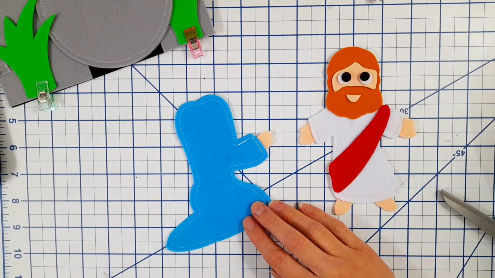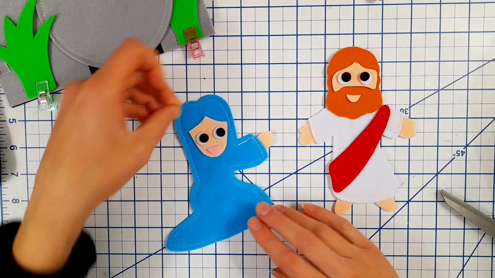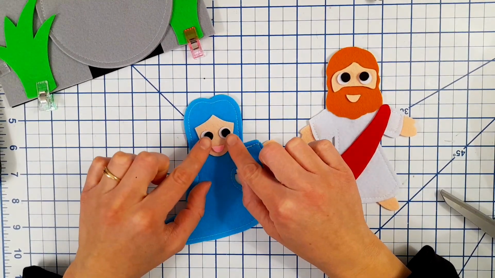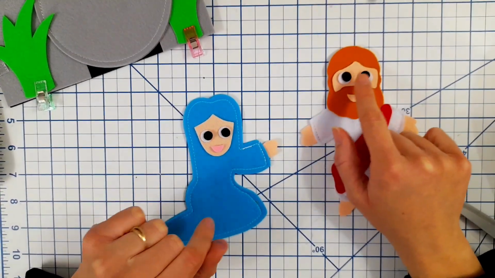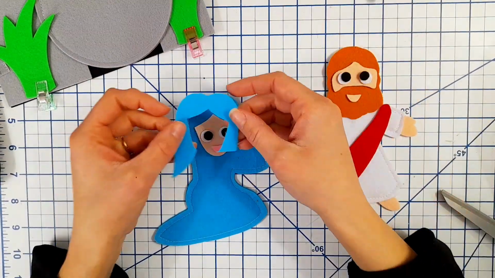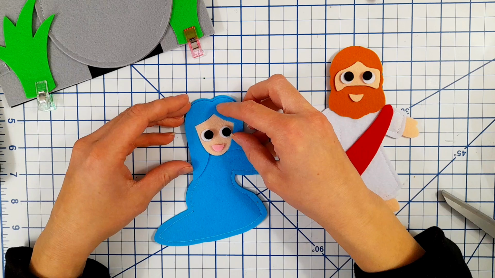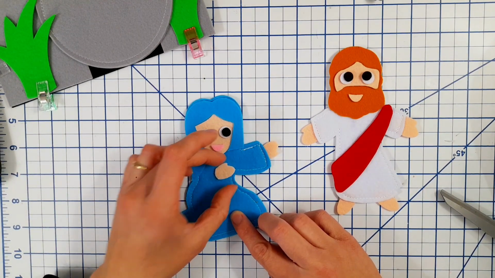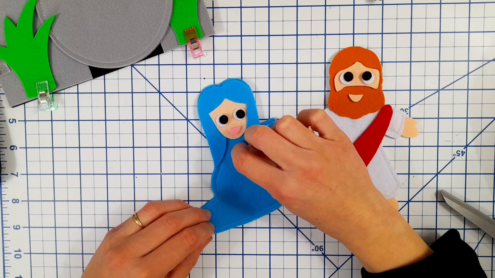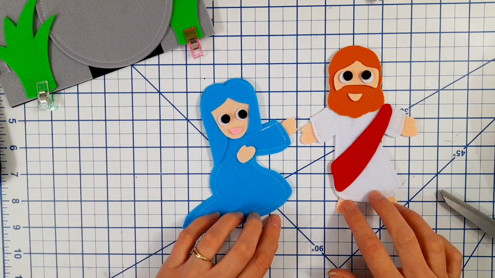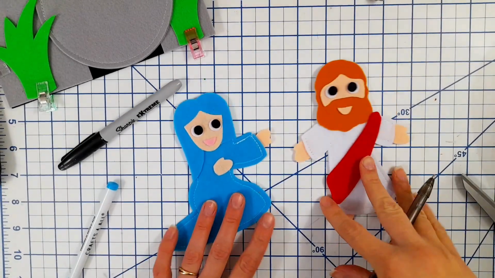And then for Mary, again, I have a piece for the face, and again, two white circles and two black circles, the exact same size as these ones. So in the template, it doesn't matter which one is which. And then we have her headpiece that I'm just going to hot glue down as well. And another hand that I'm going to maybe just put here so that it looks like she's reaching out to the Savior. Maybe she's touching her heart. So I'm going to hot glue that down about there as well. Okay, so that's Mary and Jesus.